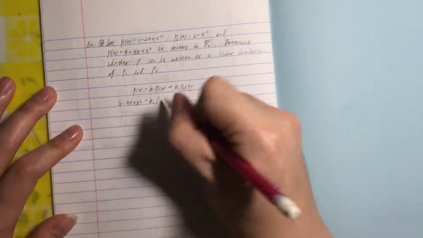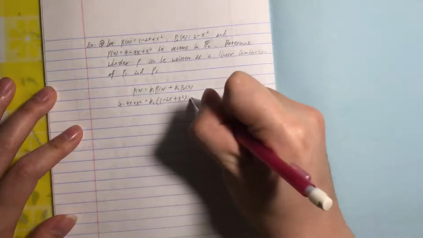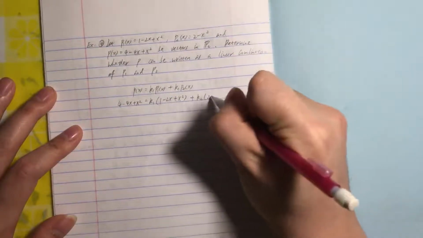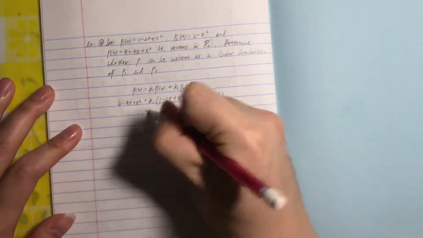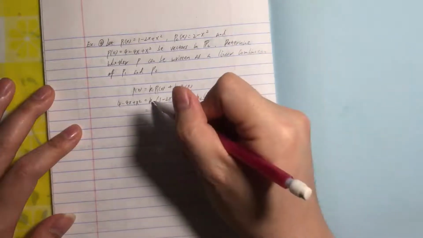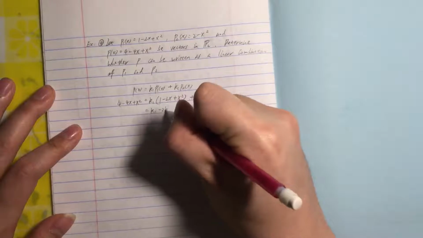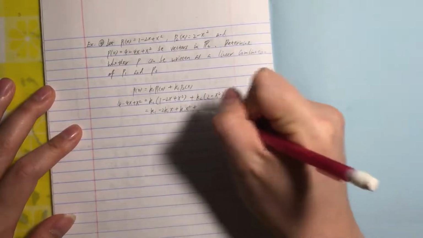P1 of x is 1 minus 2x plus x squared. P2 of x is 2 minus x squared. Let's simplify the right side first. On the right side, I can first of all distribute k1 and k2. I get k1 minus 2k1x plus k1x squared.